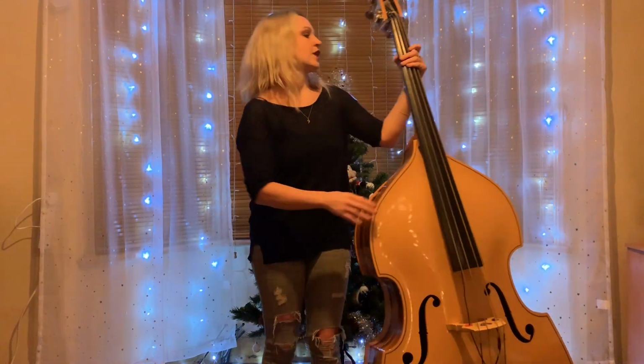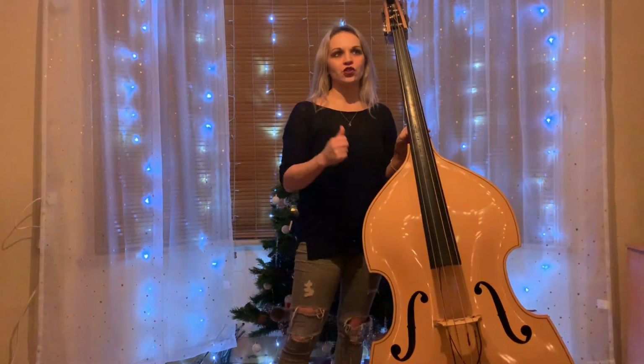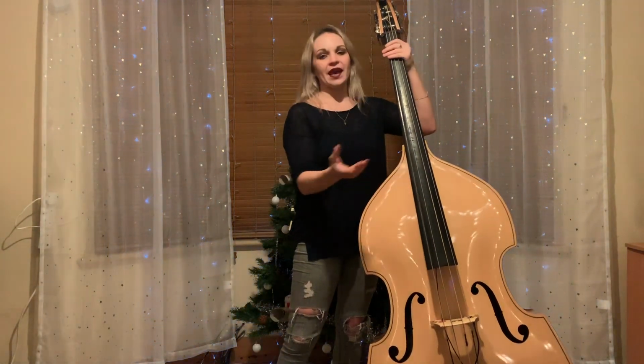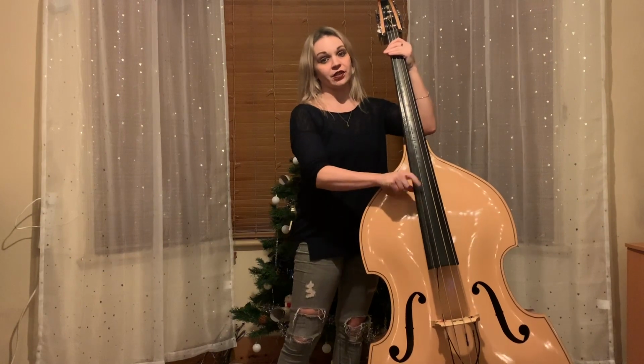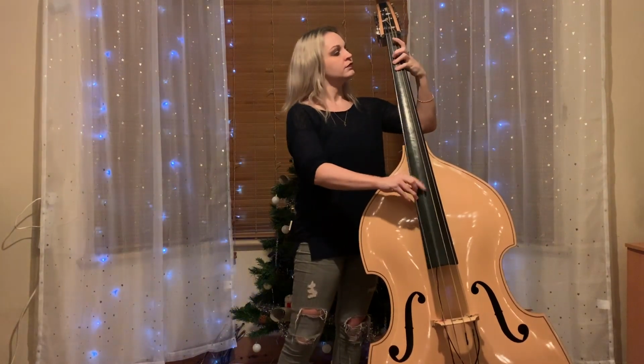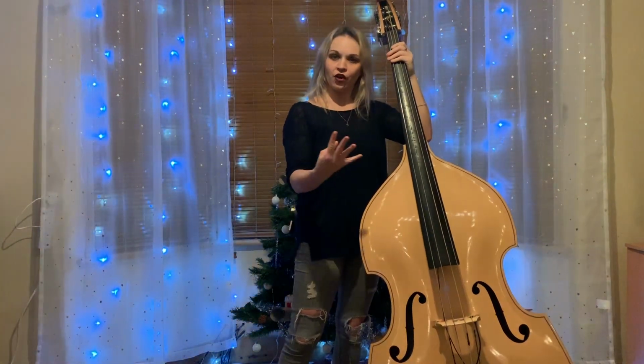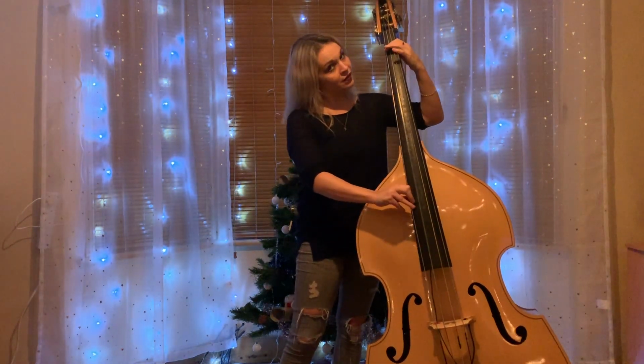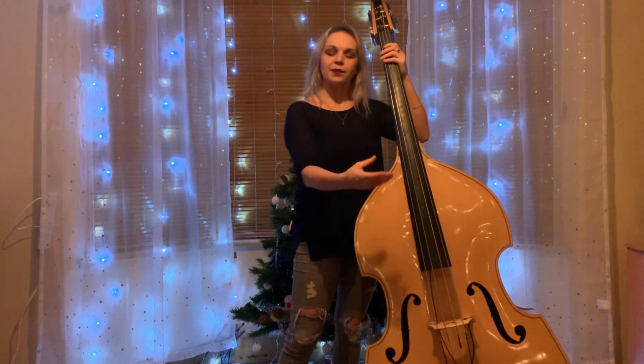So if I say a 12-bar blues has the chords 1, 4, and 5, they're the only chords. So in F, the 1 chord is F major. The 4 chord would be the 4th note up, which is a B flat, and that would be B flat major.